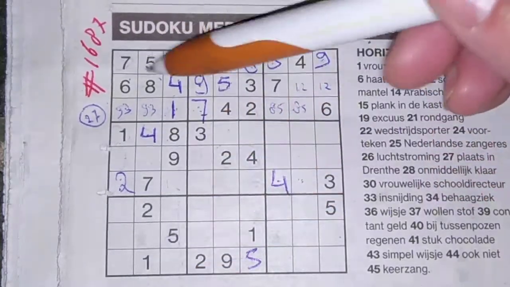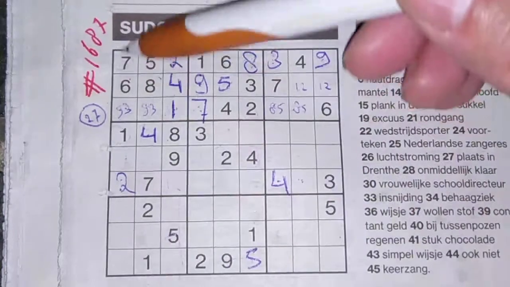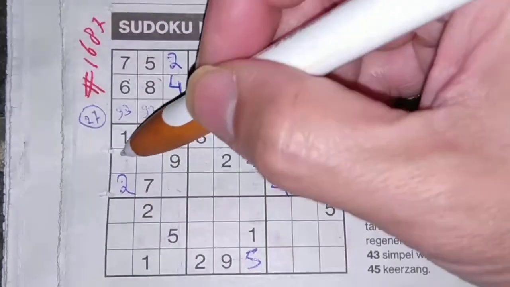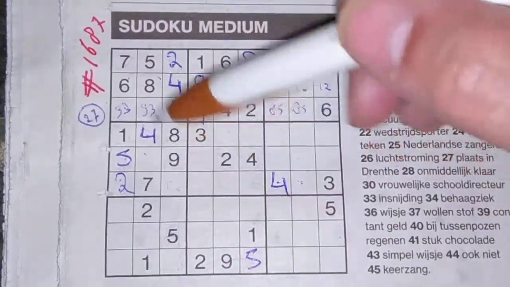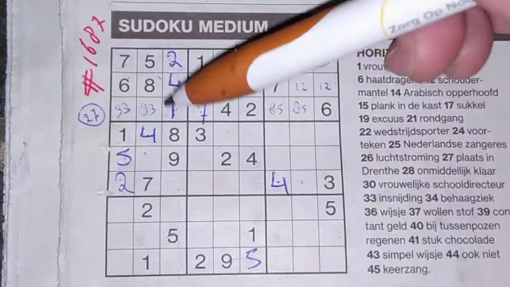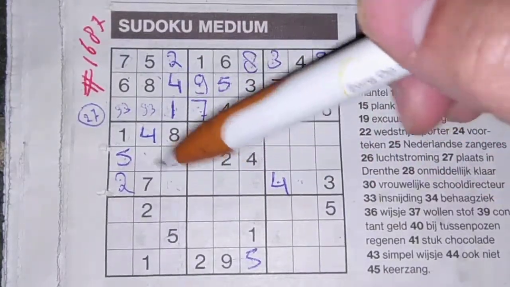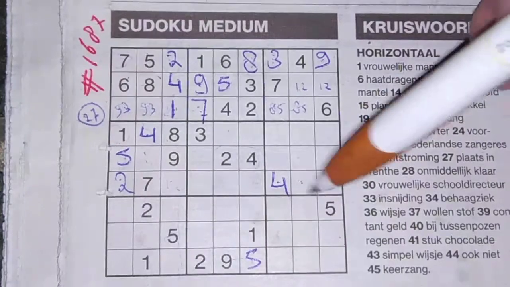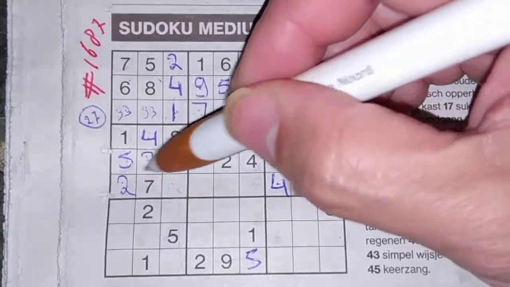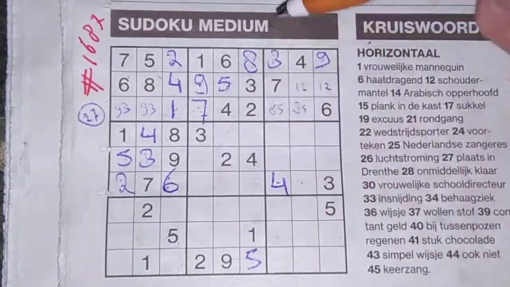5 in this column, 5 in the second column. So in the first column, the only place for the 5 should be there. 2 numbers left in this big square for the numbers 6 and 3. 6 and 3, we see here 3, no 3 there. 3 should be there. The 6 goes there.